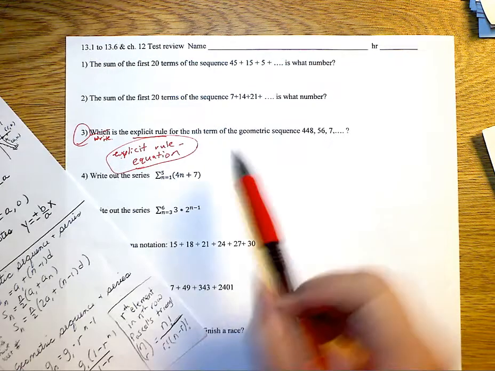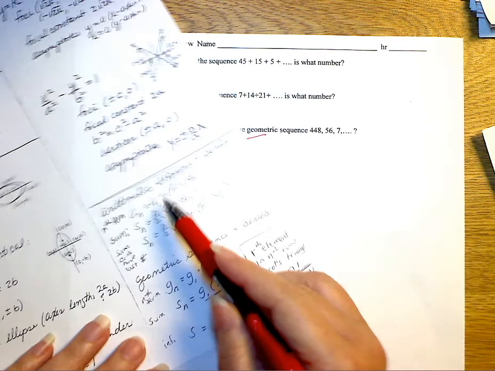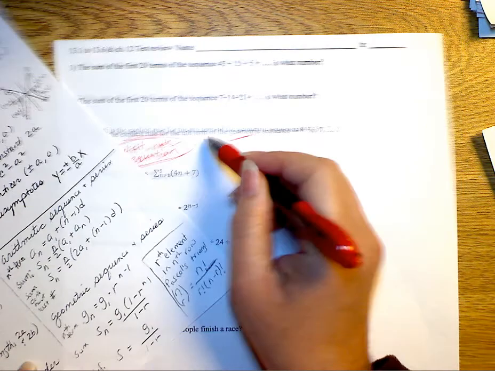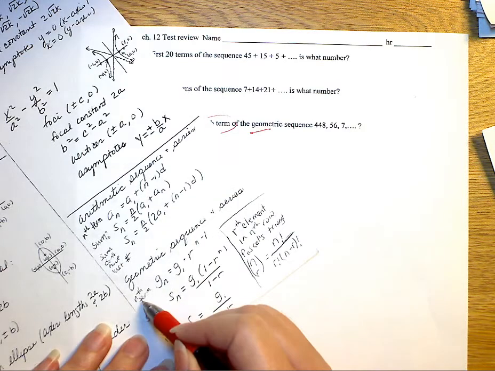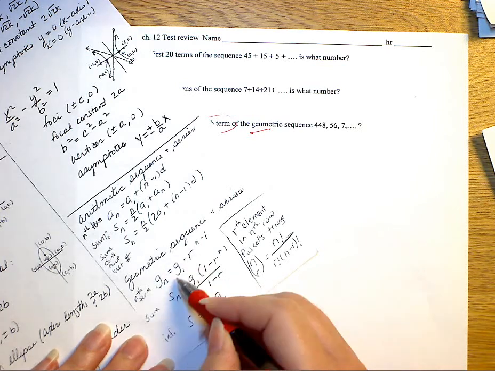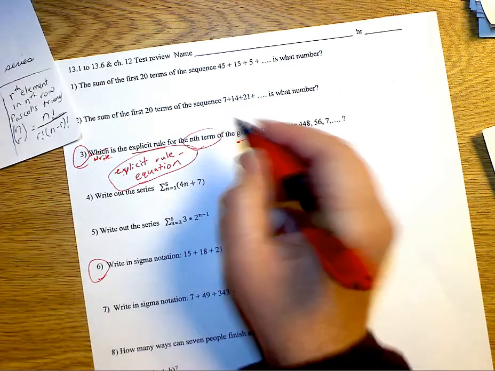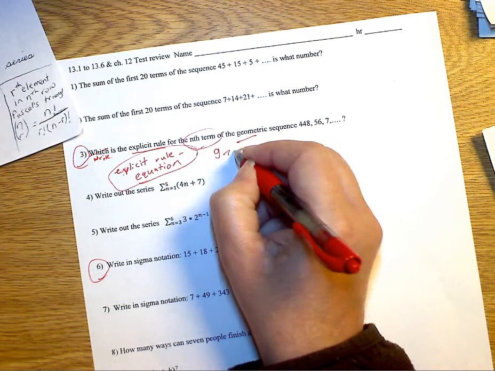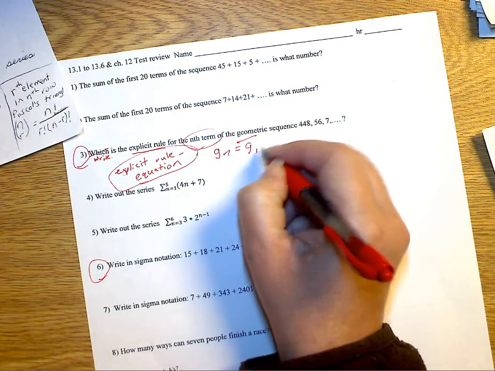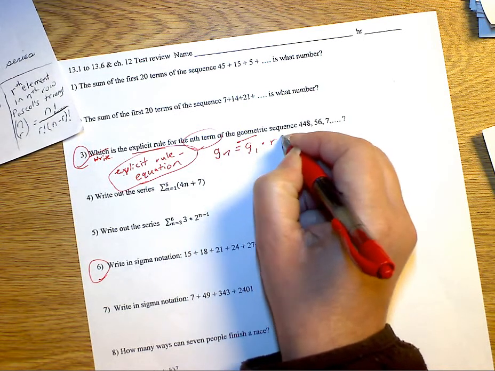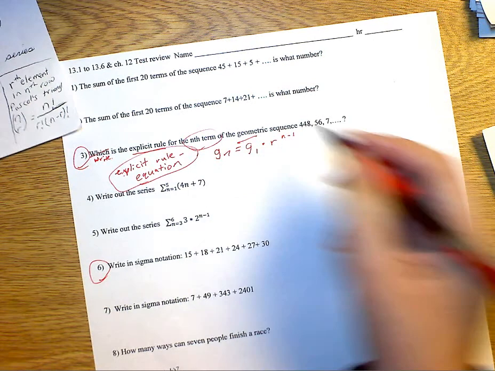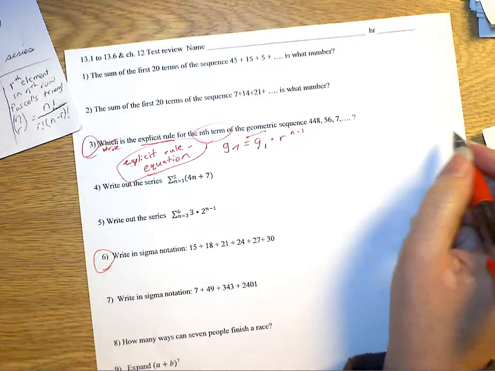It says geometric, so you're going to look down at your geometric, and it says the nth term. See, it says nth term geometric. So I'm going to write that formula down. It says Gn is equal to G1 times R raised to the n minus 1. So the first question to you is, what is G1?